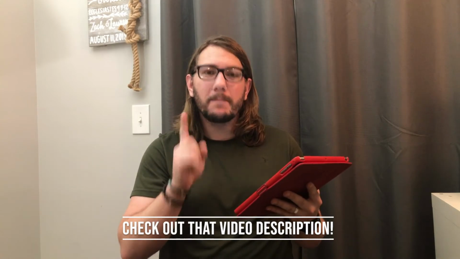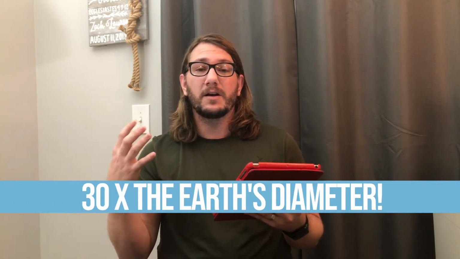Alright, so now onto the moon. So the moon's average orbital distance is 238,856 miles. And by some research, it's actually said to be formed by debris left over from a giant impact between Earth and a hypothetical Mars-sized body called Theia. Now, with the amount of diameter that it has, it's about 30 times that of Earth.